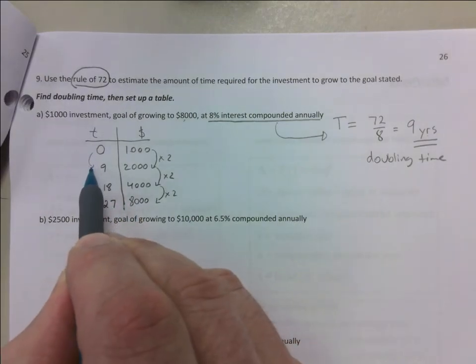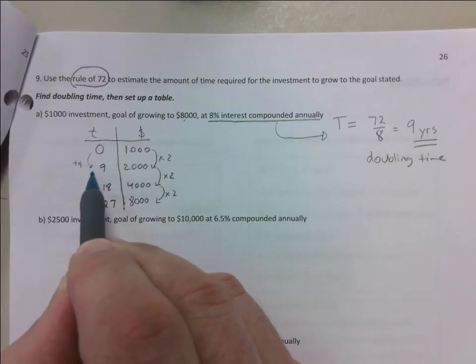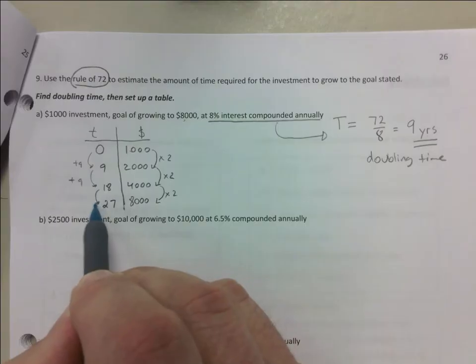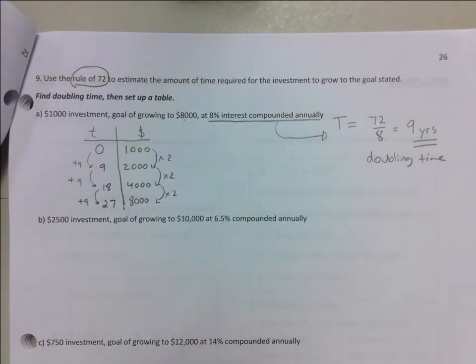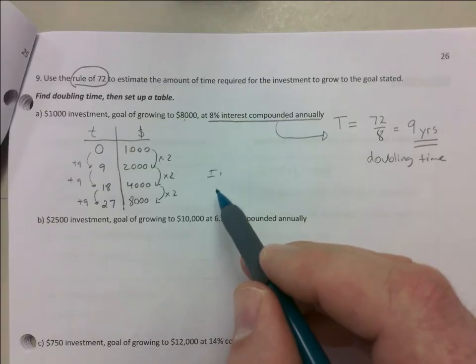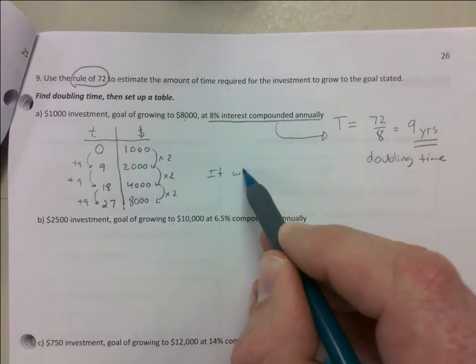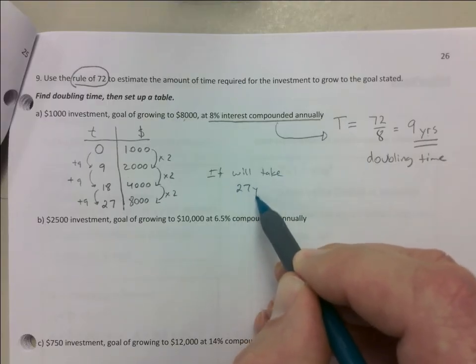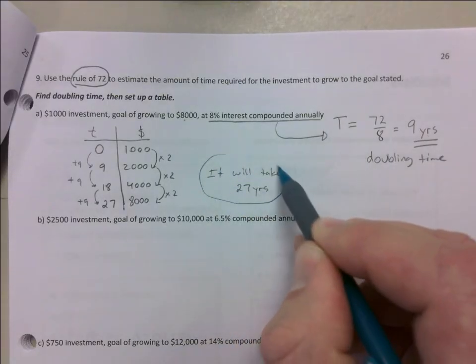So what happened on this side? I went plus 9, plus 9, plus 9. Okay, 9 times. So it will take 27 years.